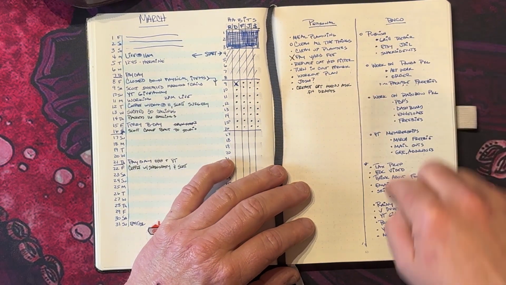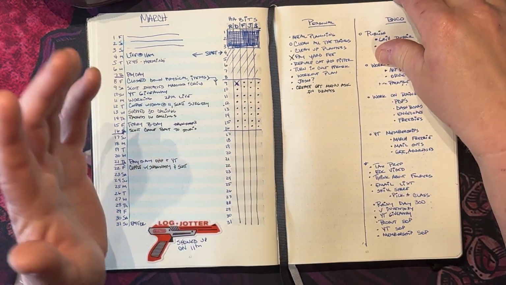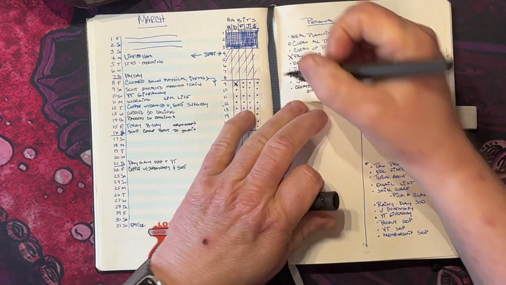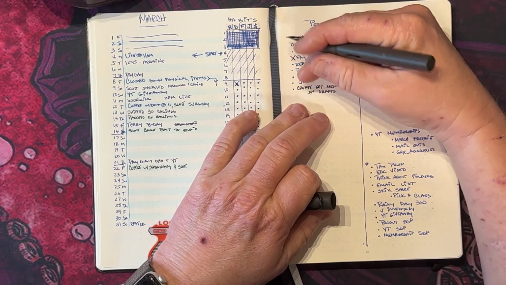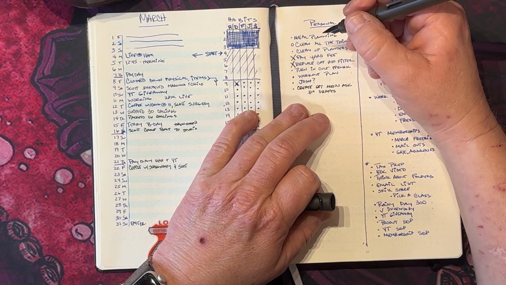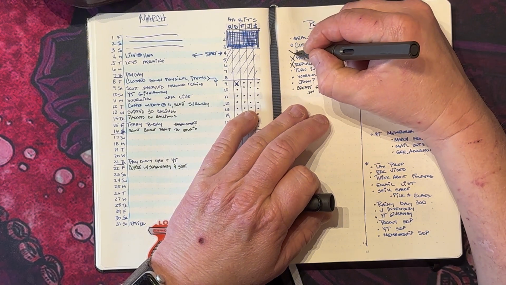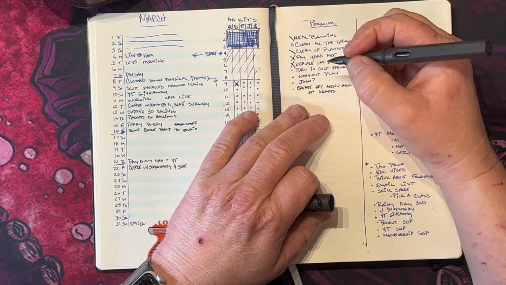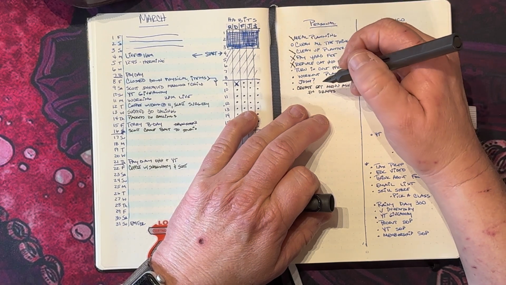So nothing got done, and that's fine because I can move it over. Some of it did. Hey, that got done. That got done. And this is what my monthly review is for. I did half of that. And I did that, but it didn't stick. Didn't do that. Didn't do that. Okay.